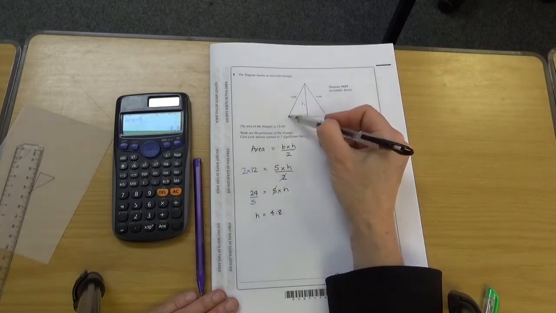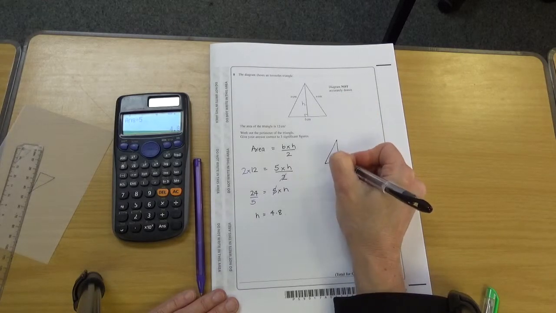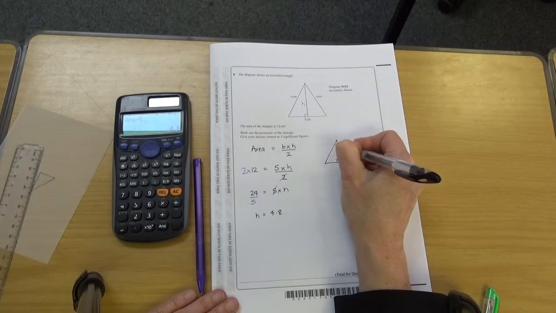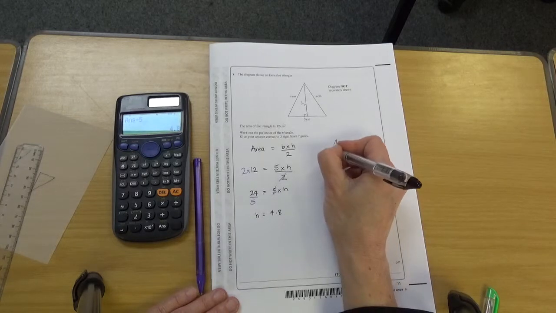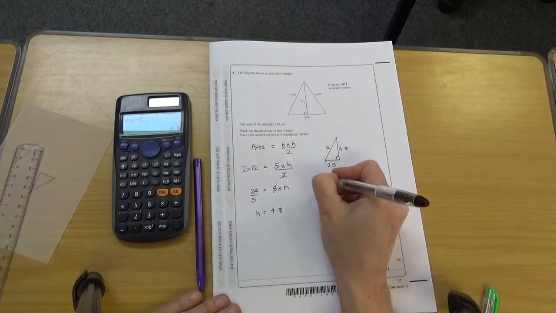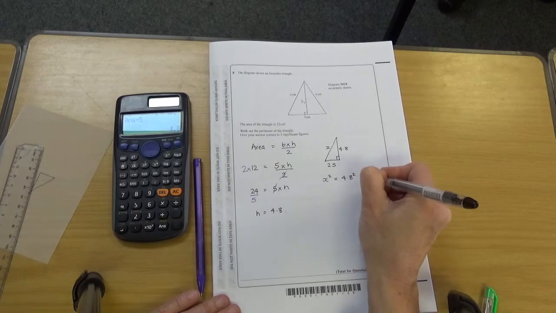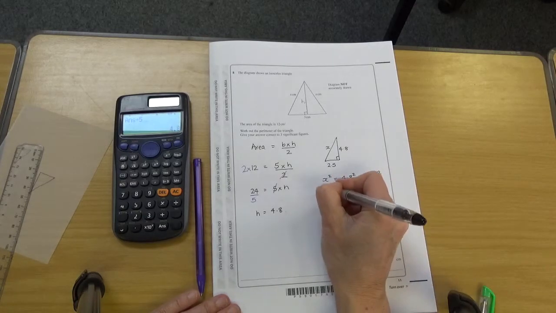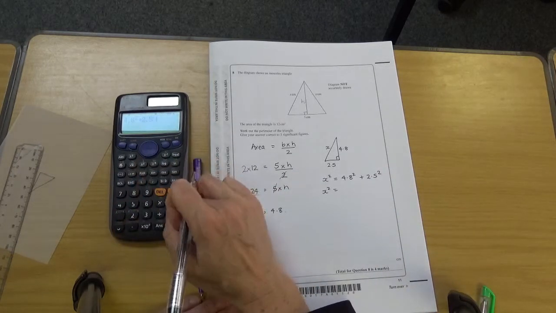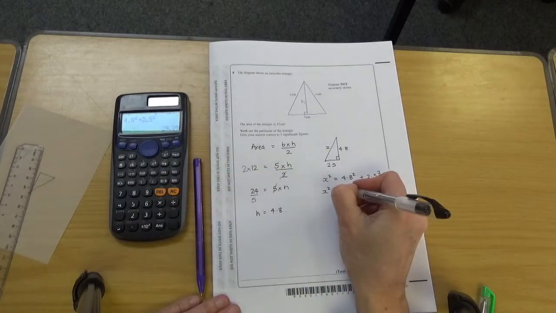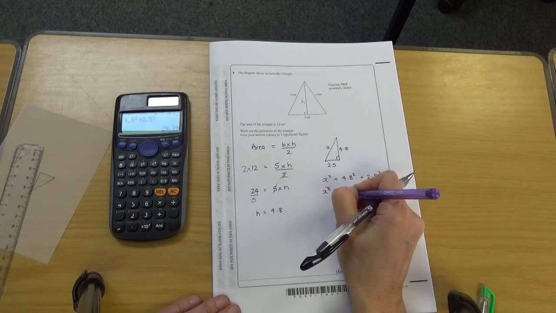But I need to know this side, so I'm going to look at half the triangle, which is a right angle triangle. Its height is 4.8. Along the bottom is going to be 2.5, so I can work out x using Pythagoras. So x squared is 4.8 squared plus 2.5 squared. Opposite of squaring is to square root.